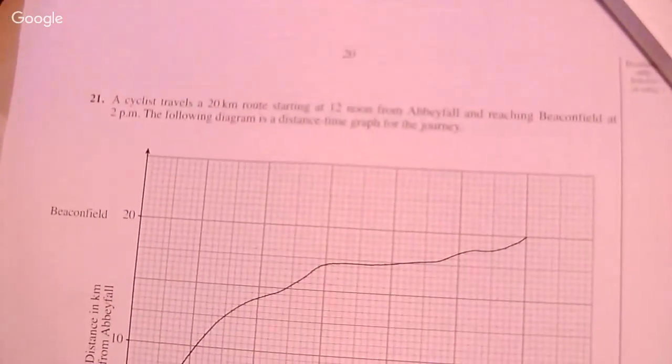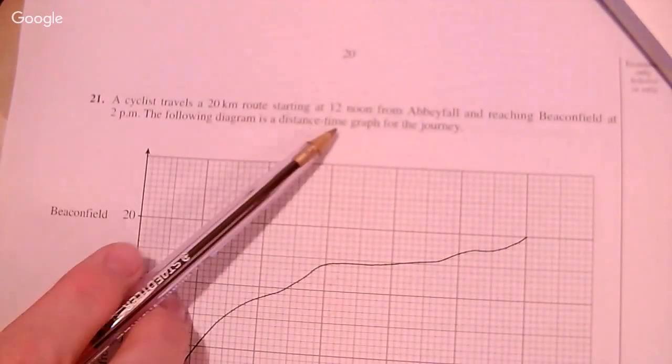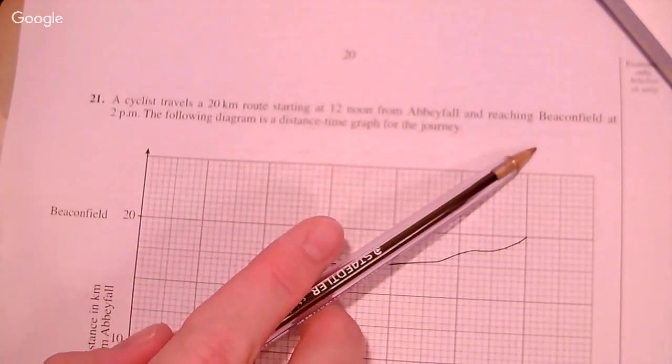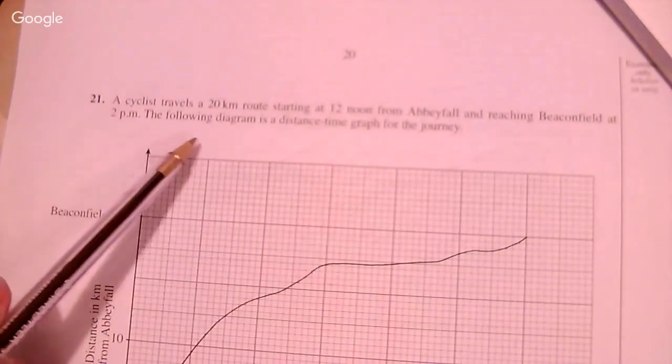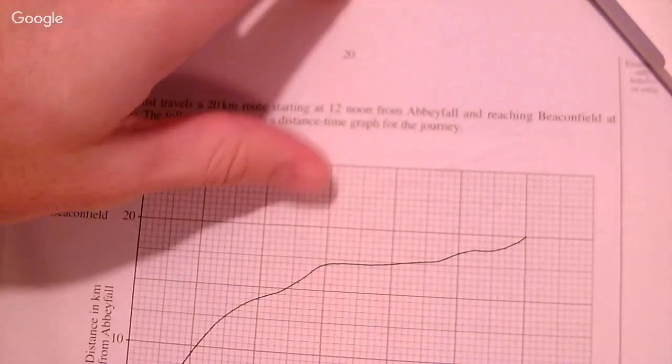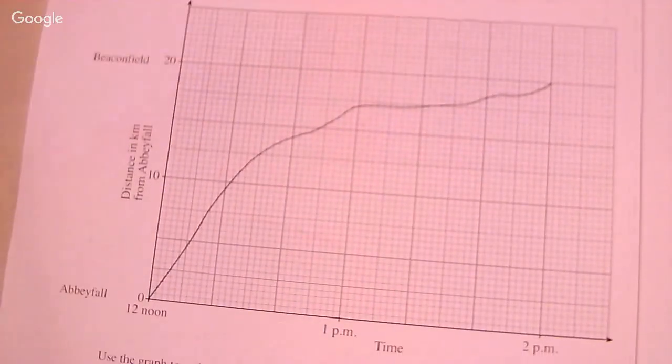Over the page, now this is a good one to do. It says we've got a cyclist travelling a 20-kilometre route starting at 12 noon from Abbeyfall, reaching Beaconfield at 2 p.m. The following diagram. Where was he fastest? That could be a question that you could see here quite easily. He would be fastest where the steepest part of the graph is.